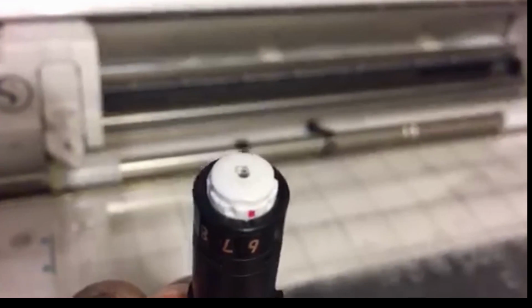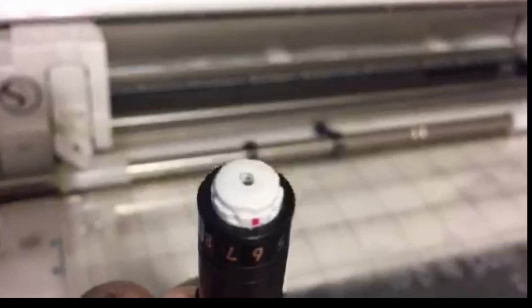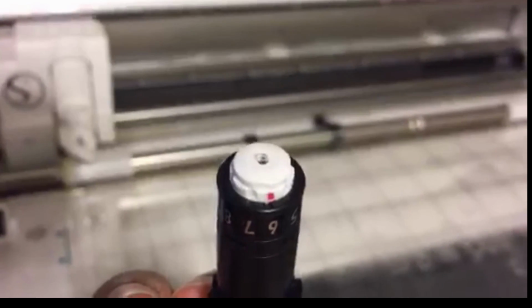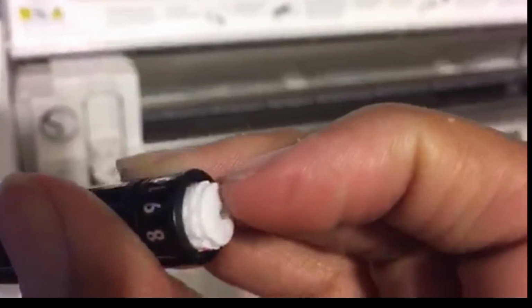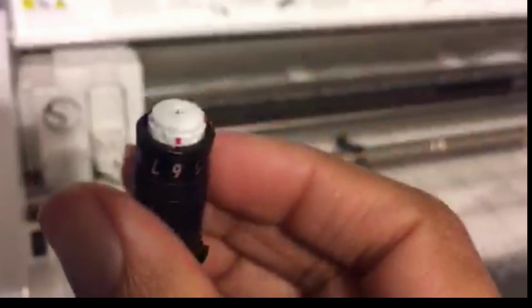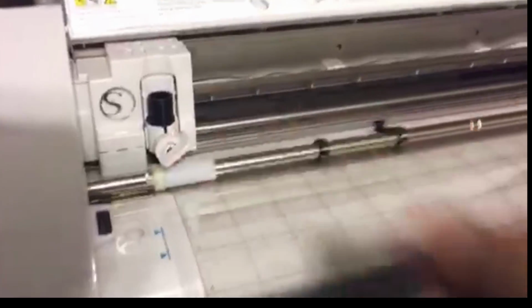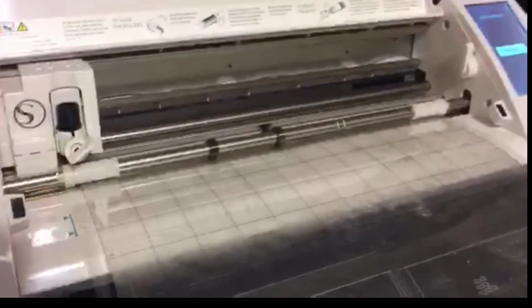Because do you see how, can you see that? How there's a little piece of plastic on the blade? That is going to prevent it from cutting clean the next time. Can everybody see that? All right, so what I'm going to do is take it and pop that off. Do you see? Now it's a clean blade. So then I'm going to put it back in, close it again. Yep, that's it.